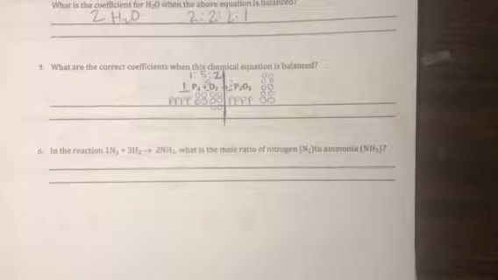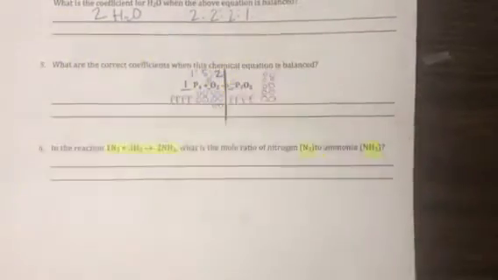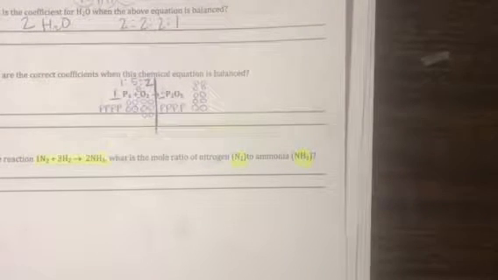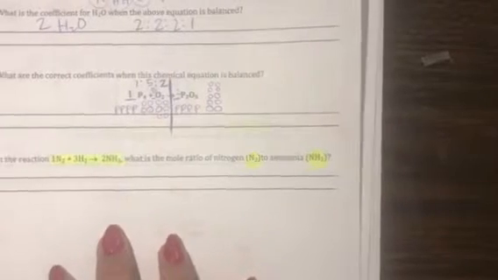So you guys have the questions in front of you in case it doesn't show up properly there. In the reaction that you're given, I'm not going to read it for you, but it's right there. In this reaction, what is the mole ratio of N2 to NH3? And it needs to be in that order. N2 first and then NH3. We're going to assume that it's balanced.